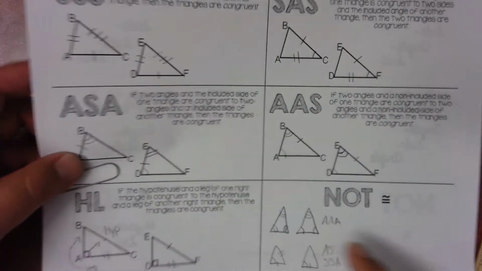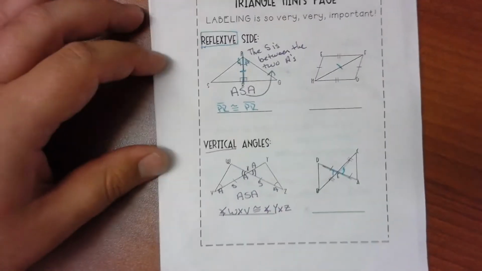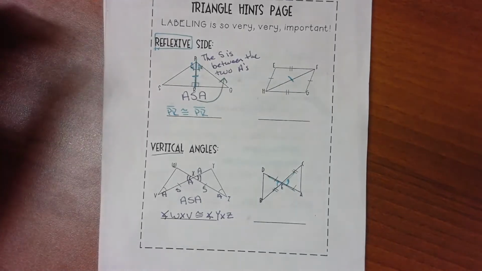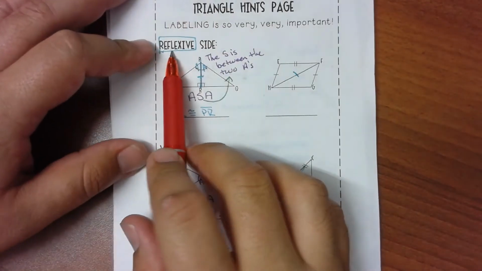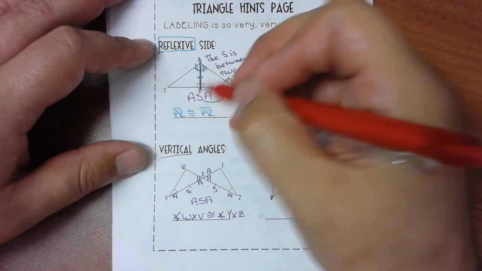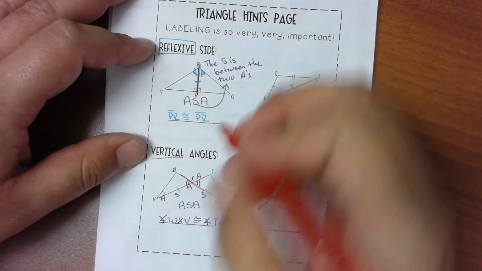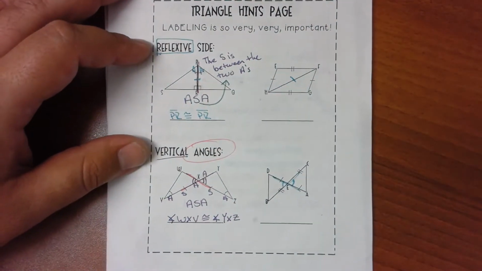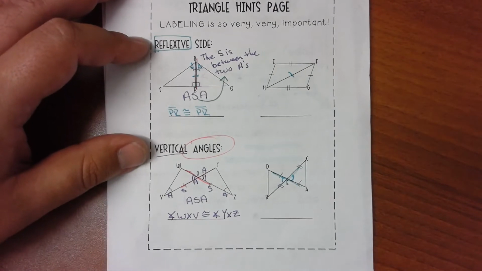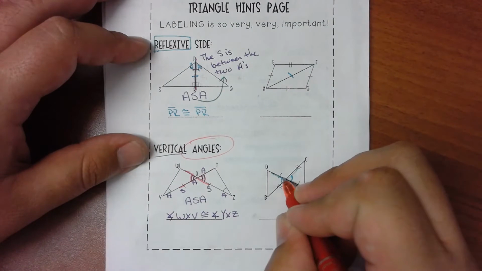This is important. 99% of the time, this is how you're going to get it: one of these two pictures. Reflexive property means they share something. Vertical angles means they form an X. With vertical angles, you will always be looking at angles. The angles are congruent. That's why we call them vertical angles, because you know they're congruent.